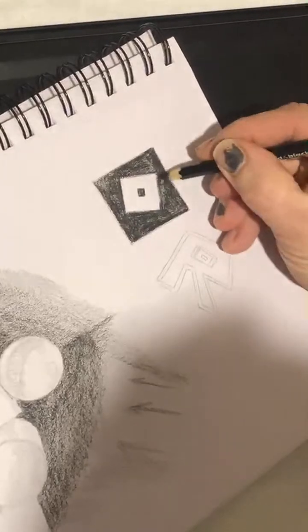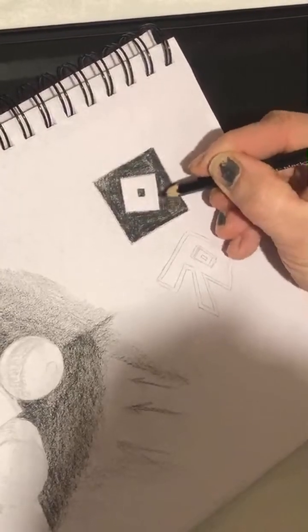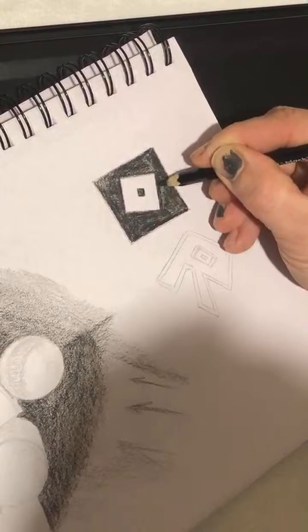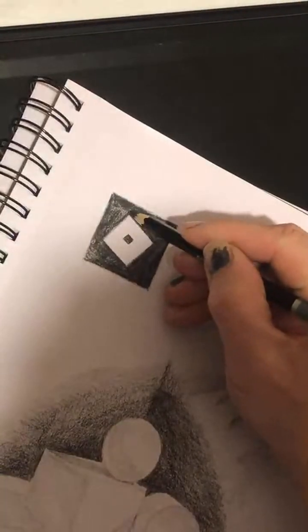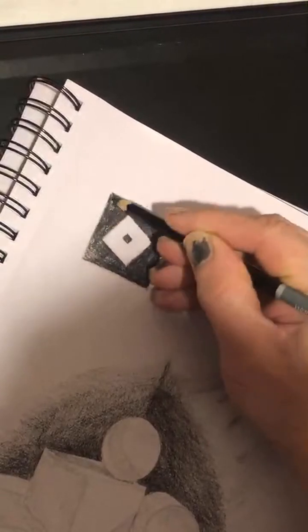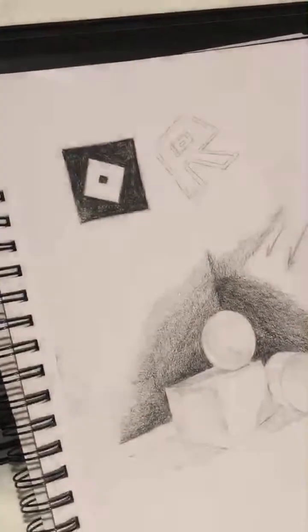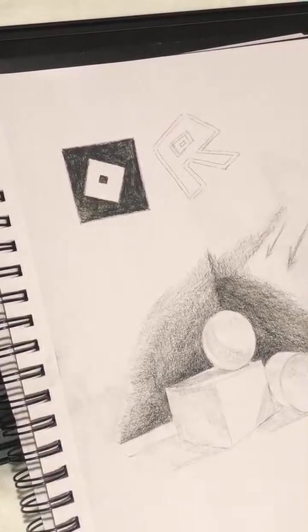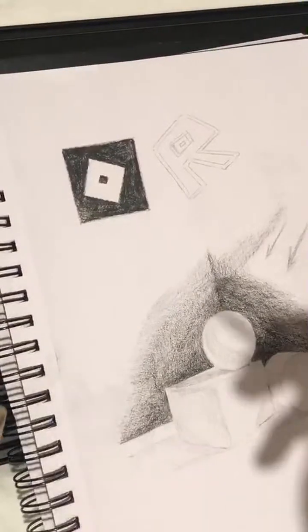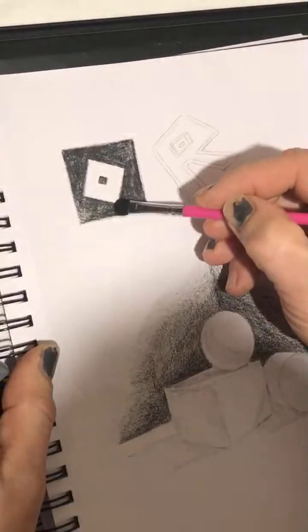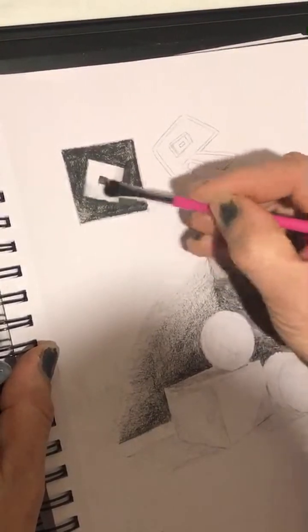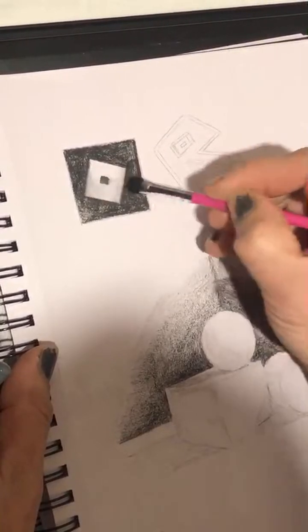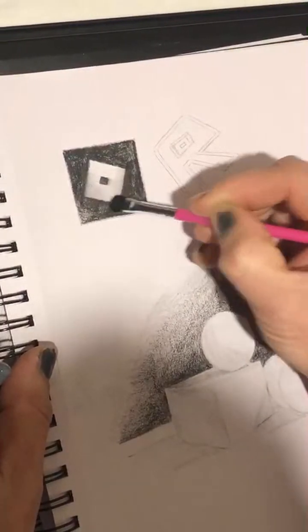Neaten it up a little bit. Logo or a bit silvery, so I'll just use my brush to drag some of that.